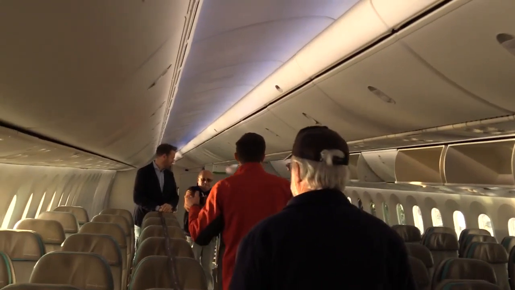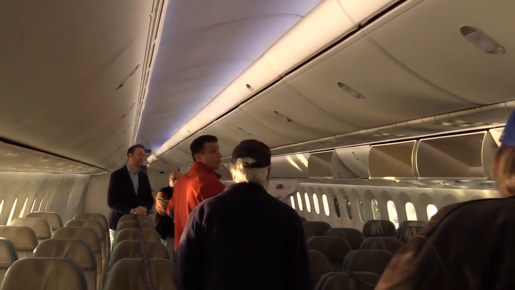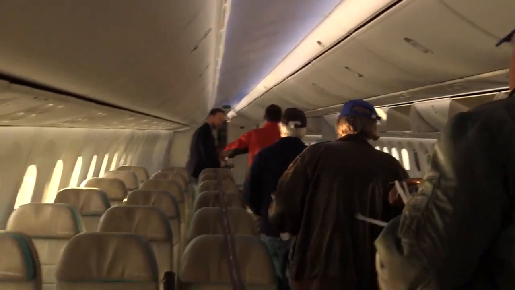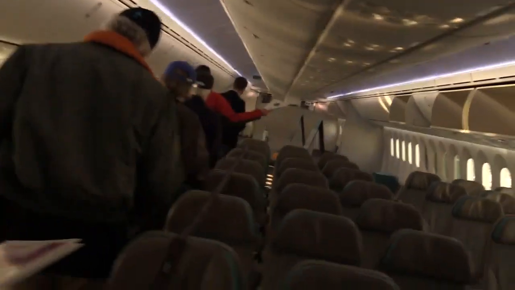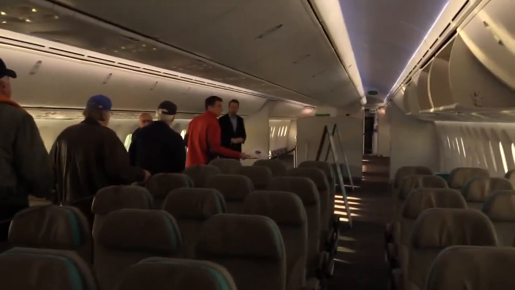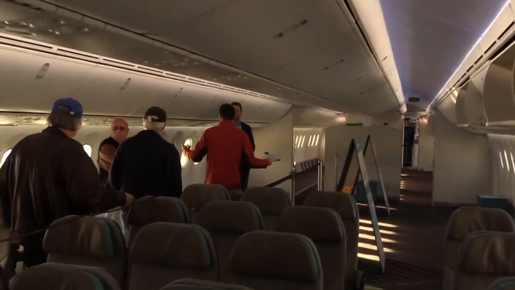Large windows. Again, as you walk through this, it just feels so open. I mean, like I said, I'm 6'2", and I still feel as if I'm walking through a big open space and not a metal tube. Well, you have both headroom and shoulder room, you've got it all.